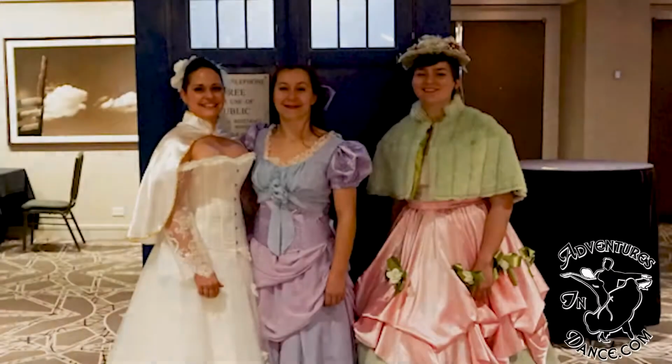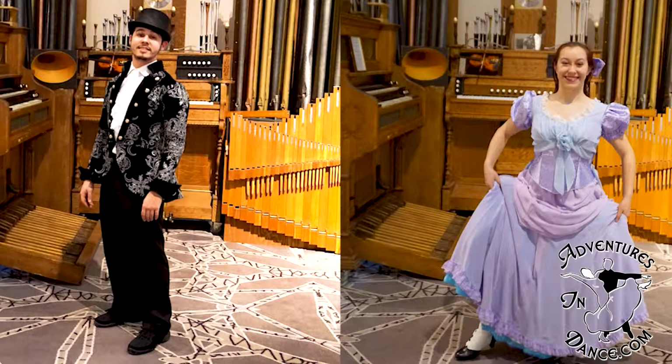In 1822, the German Gallopade, predecessor to the polka, was sweeping European ballrooms the same way Clara and Fritz dashed around the ballroom.